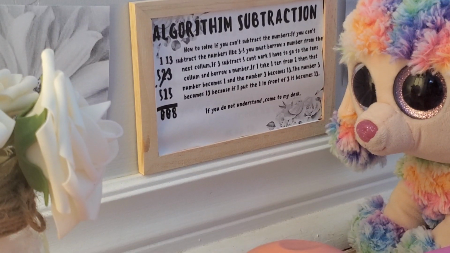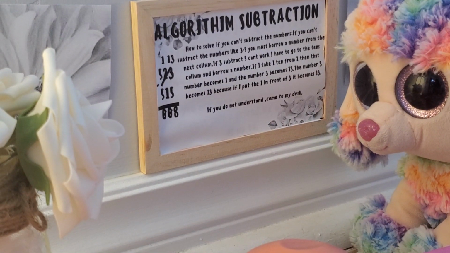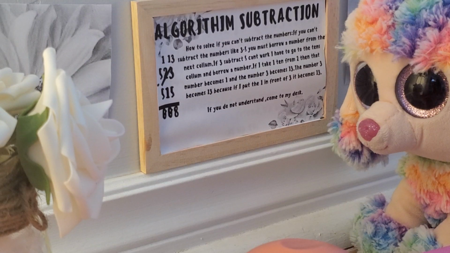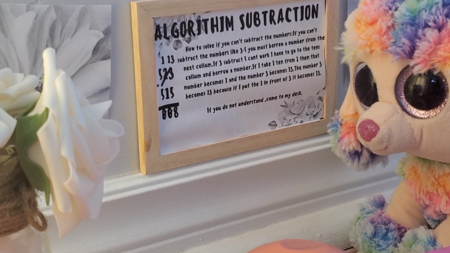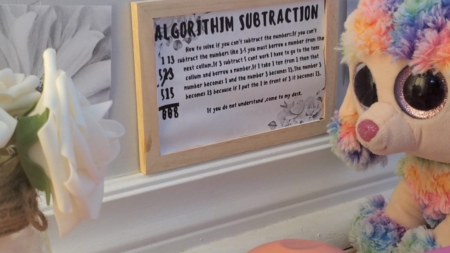Alrighty, guys, this is our next lesson. Algorithm subtraction: how to solve if you can't subtract the numbers. If you can't subtract the numbers, like 3 subtract 5, you must borrow a number from the next column. If 3 subtract 5 can't work, I have to go to the tens column and borrow a number. If I take 1 from 2, then that number becomes a 1, and the number 3 becomes 13, because if I put the 1 in front of the 3, it becomes 13.